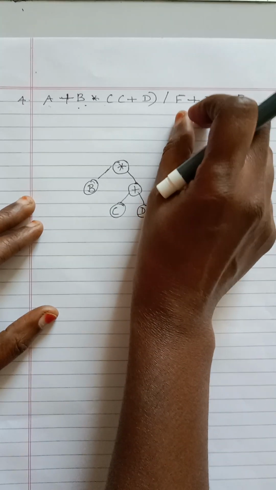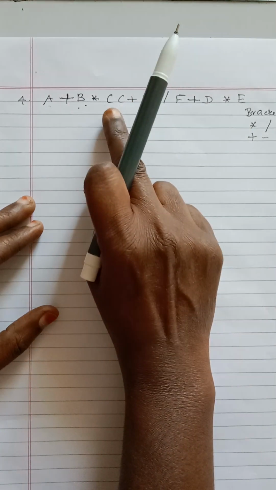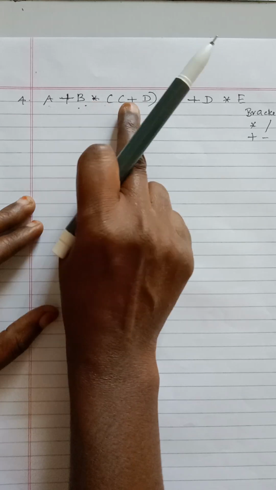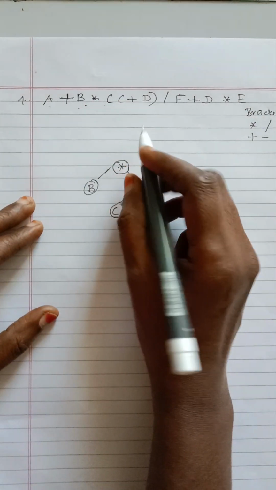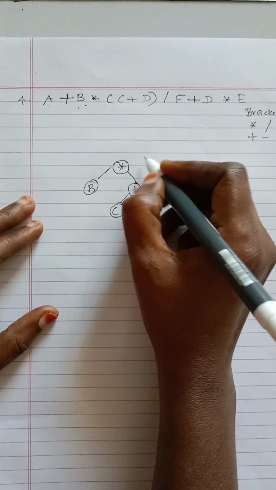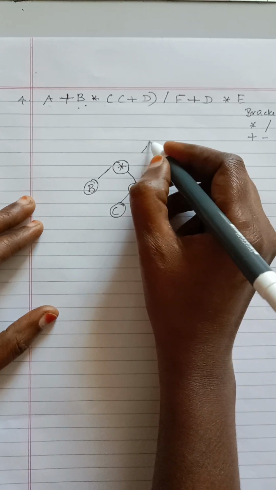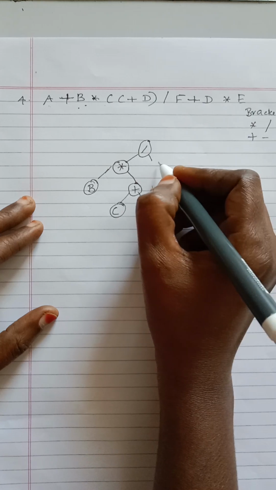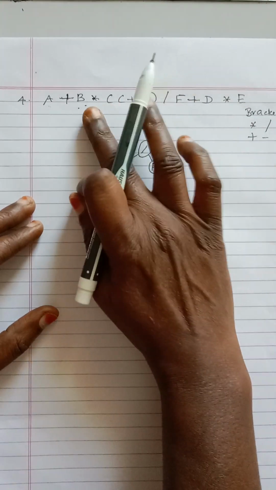See, plus is having less precedence than multiplication and division. So plus we need not consider. First we'll consider the multiplication and division. So next we draw this by f. So this value divided by f. So here we draw a division. What will divide? You divide by f. Okay, next, so this expression is finished.